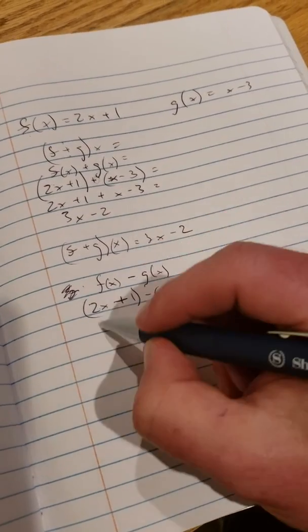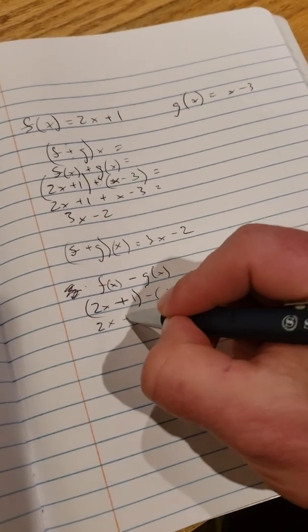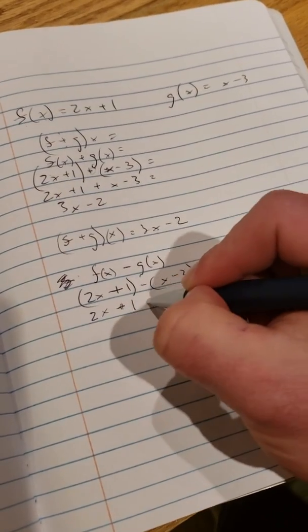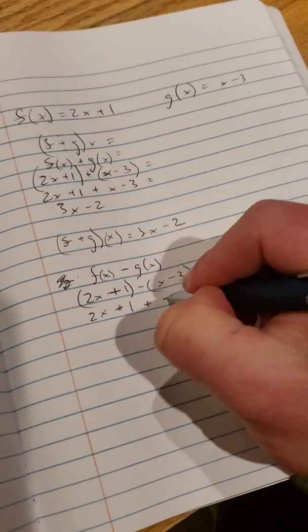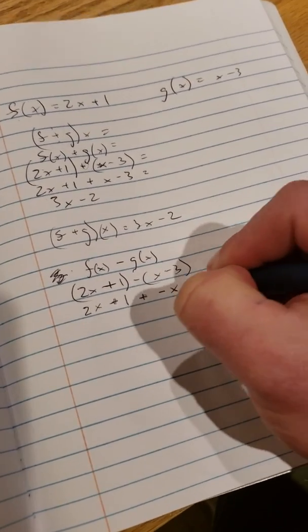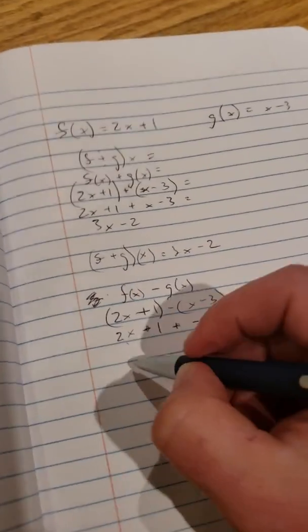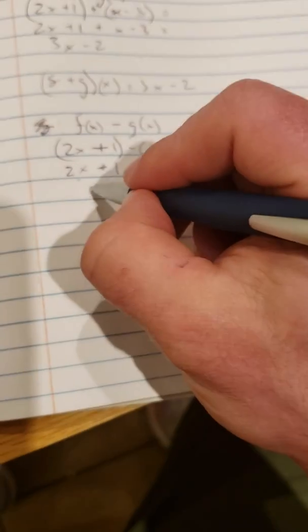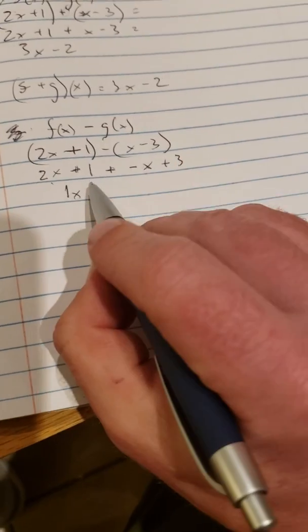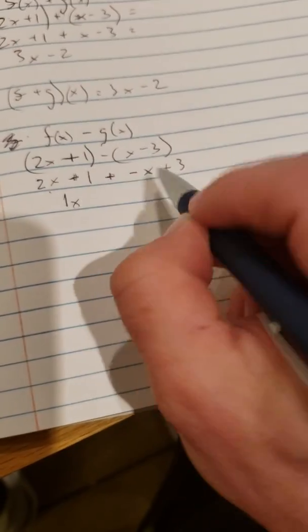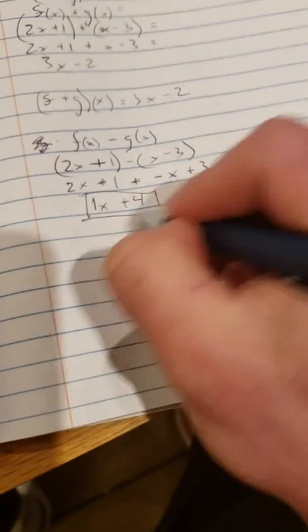Okay, well, remember what we did last time. Flip all those signs. And so we're going to go minus x and plus 3. So 2x minus x, we have 1x. And we have 1 plus 3, we have 4. So there's our answer for that.